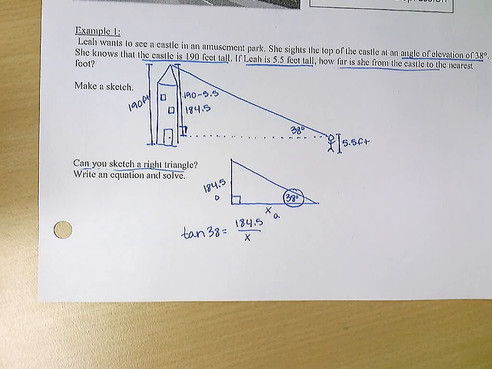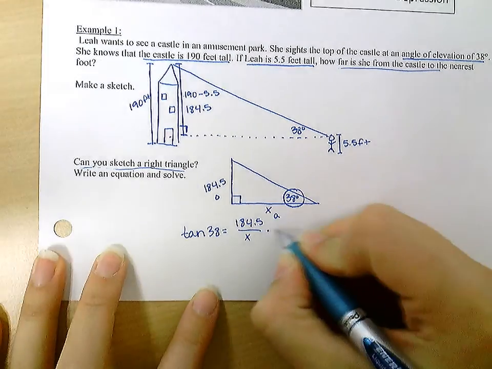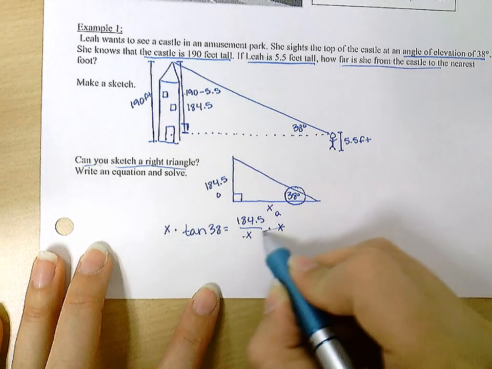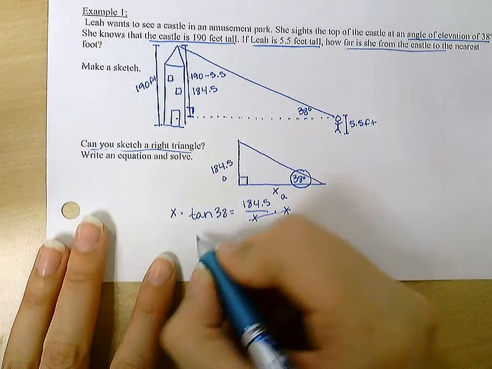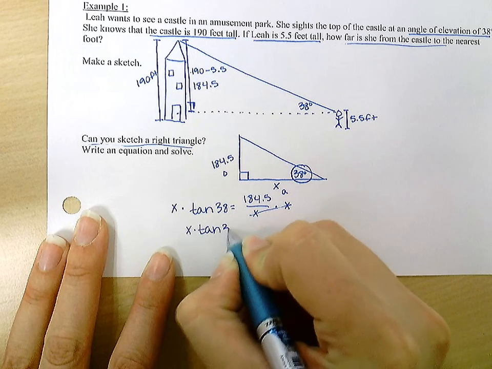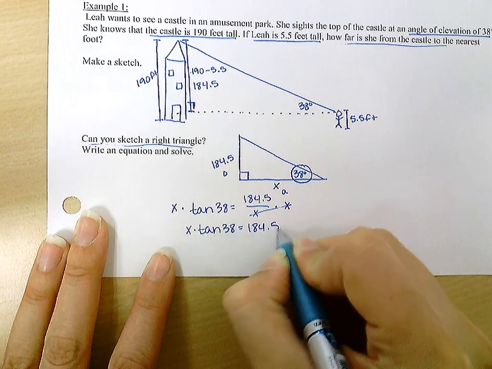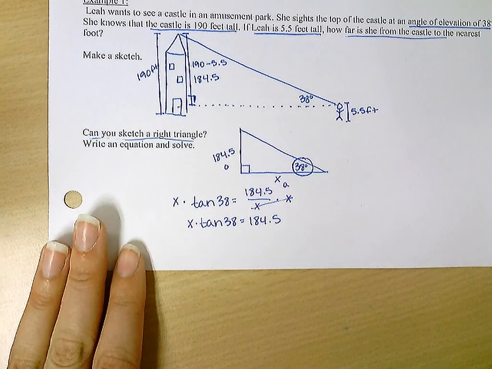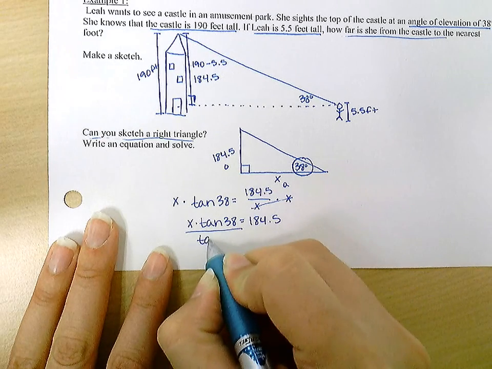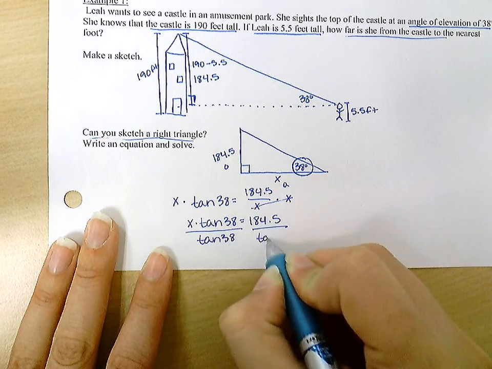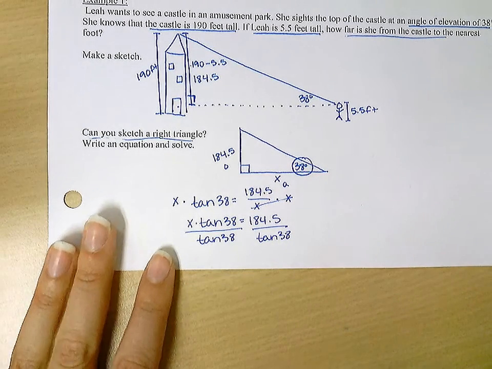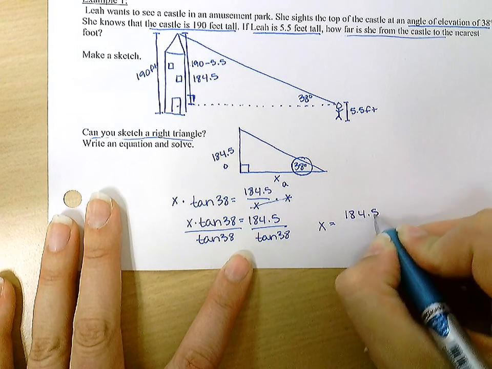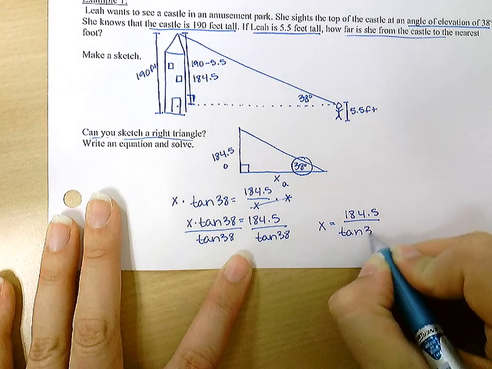All right, what's my next step to solve this? Multiply by whatever's in your denominator. In this case, it's x. I want to cancel out that denominator. So I have x times the tangent of 38 is equal to 184.5. What's next? Divide by tangent of 38. Good. Then in your calculator, we can take 184.5 divided by tangent of 38.